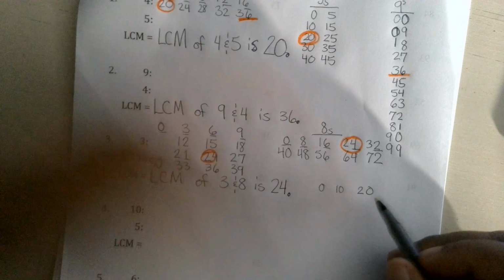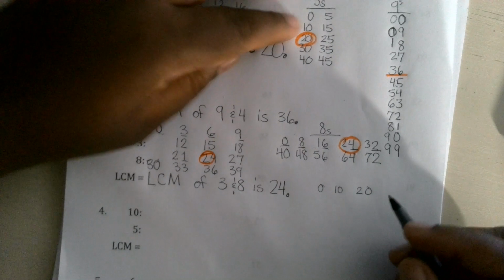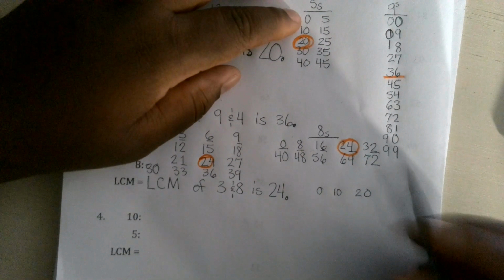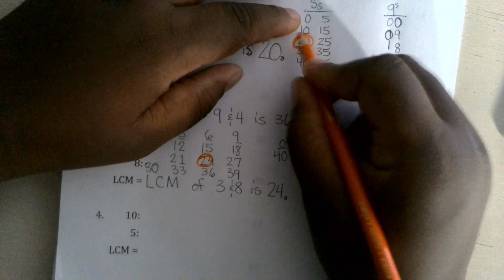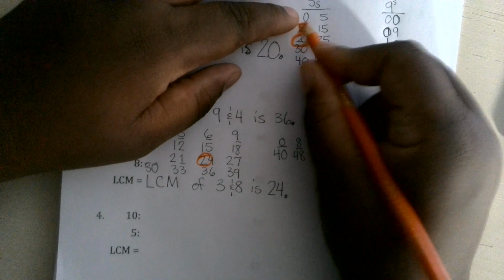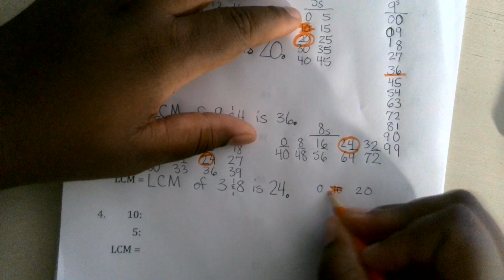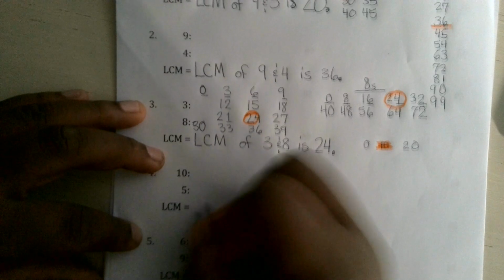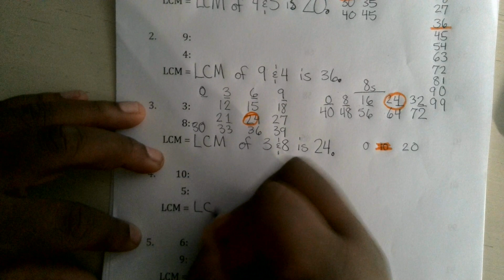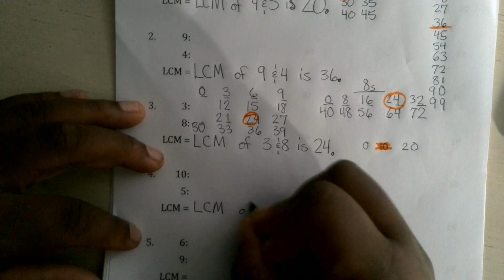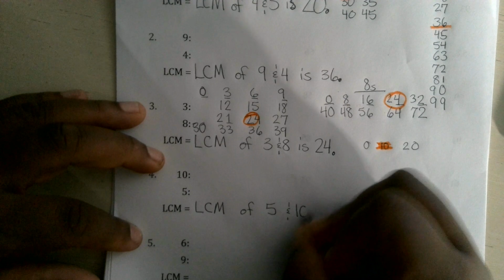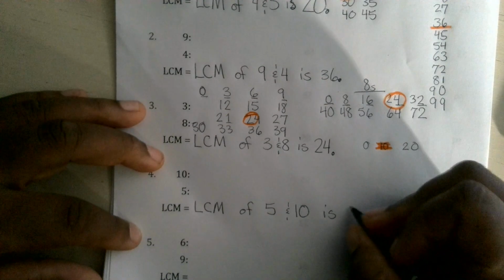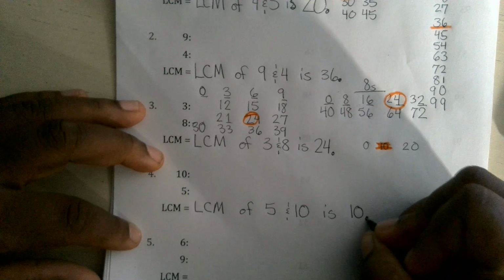Actually, the least common multiple of 10 and 5? I'm so goofy. Good thing I have my multiples map because I'm able to catch that. 10 is in the 5's map, and 10 is in the 10's map. The least common multiple of 5 and 10 is 10.